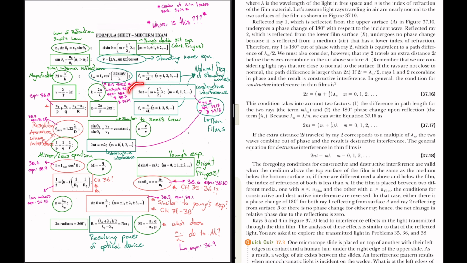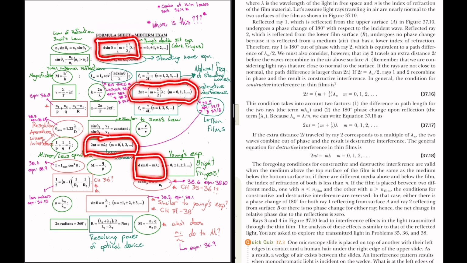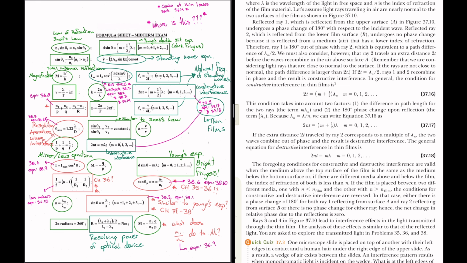So why is this important? Well, take a look at this equation here and this equation here. I told you guys before that it looks super similar to this equation here and this equation here. Why is that the case? Because we have an m lambda over here and an m lambda over here and an m plus a half lambda over here and an m plus a half lambda over here. The only difference is this d sine theta, which is here and here for the Young double slit experiments, is switched for 2nt, which is the case here with the thin films. So typically they use the letter t for the thickness of the thin film, and they use the letter n for the refractive index of the thin film.